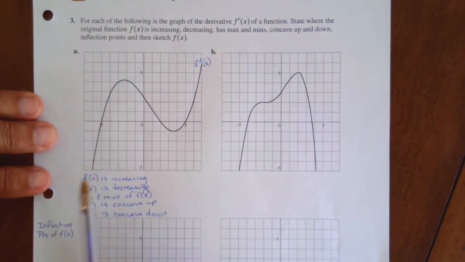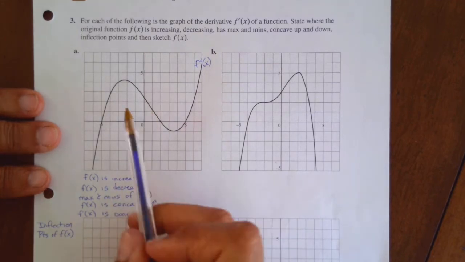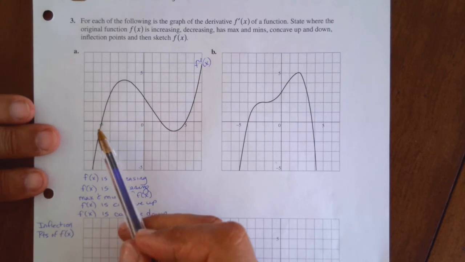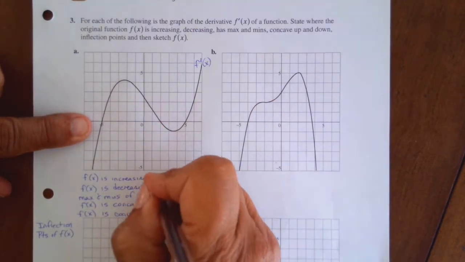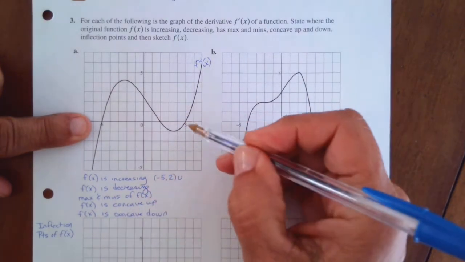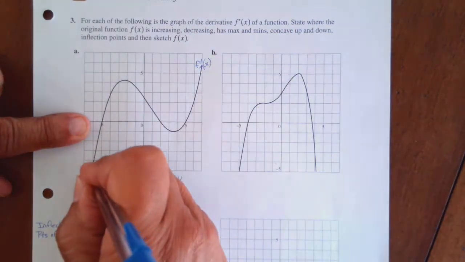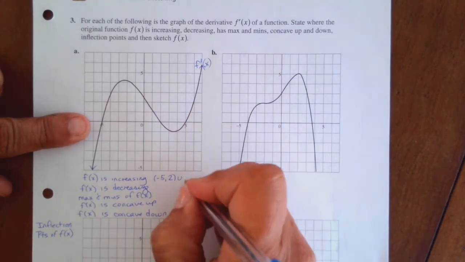All right, so where is your function increasing? Your function increases where the derivative is positive, above the x-axis. So it is above the x-axis from -5 to 2. And it is above the x-axis from 5 on. We're going to assume these keep going, okay, to infinity. So from 5 on also.